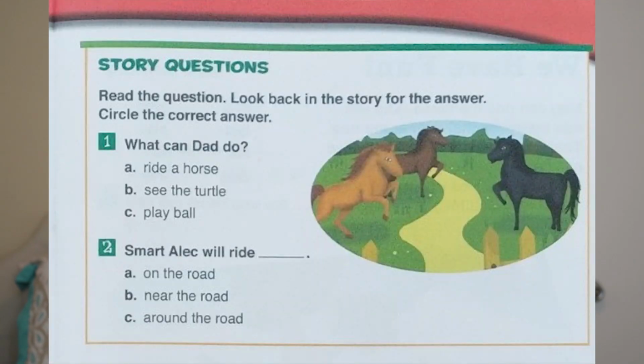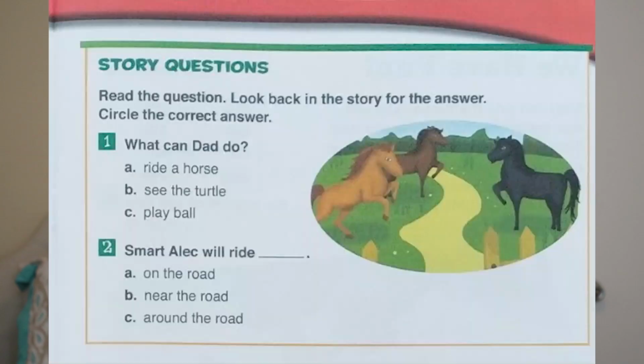So let's see, Smart Alec will ride either on the road, near the road, or around the road. At the end of the story it says he can ride near the road. So the answer is B, near the road. Smart Alec will ride near the road. So for number 2, make sure you put the letter B, near the road. Very good.